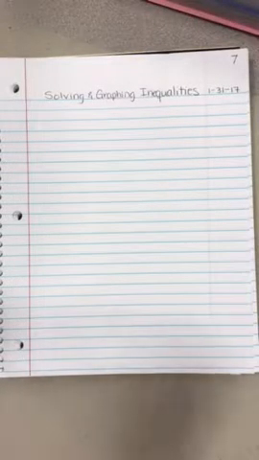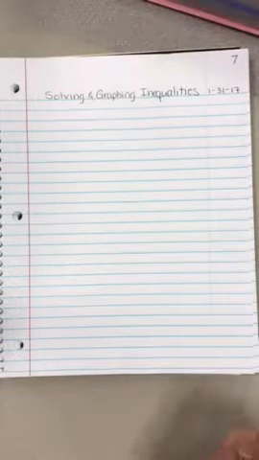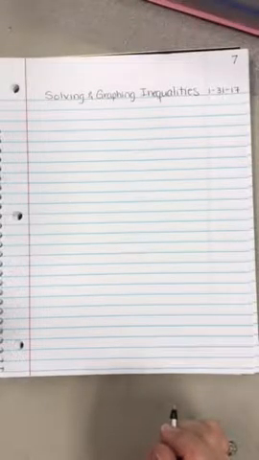Okay, open your notebook. You're going to go to page 7, and the title is Solving and Graphing Inequalities. An inequality is just like an equation with one difference. An equation uses an equal sign, but an inequality uses a greater than or less than symbol. So here's an example.